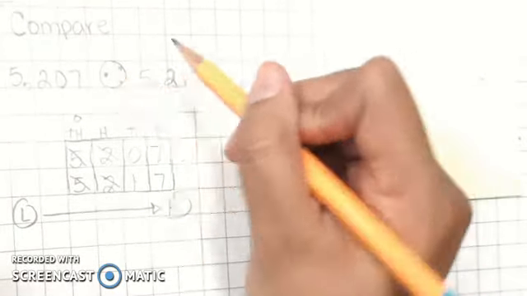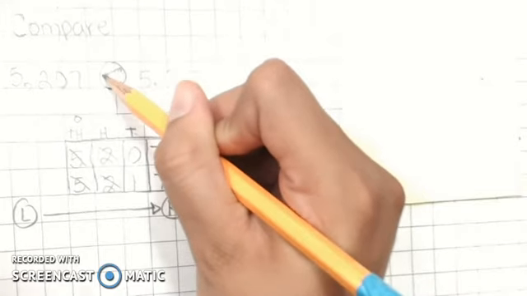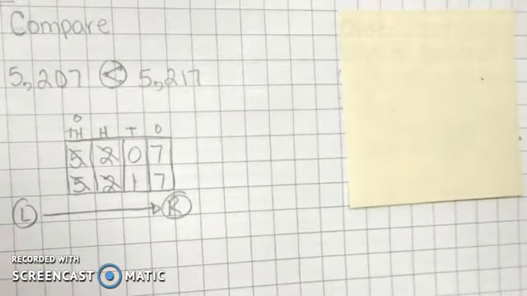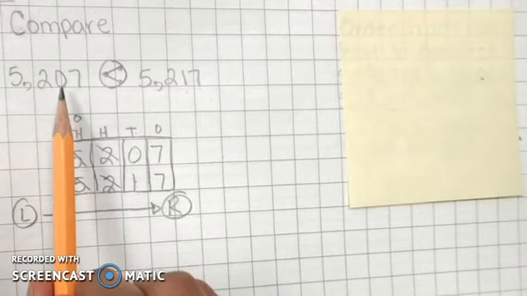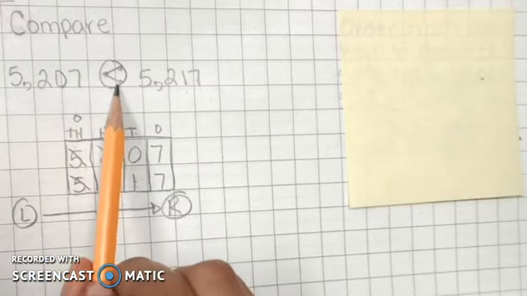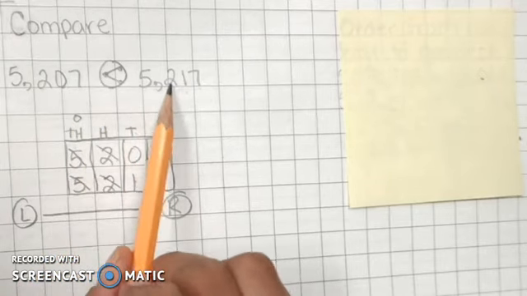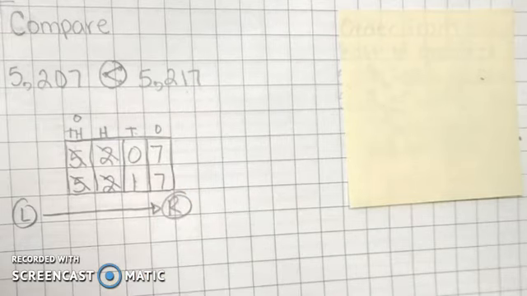This side I'll give 1 point. And then I'm going to connect my points. And then I can read my equation. 5,207 is less than 5,217. And that's how you can compare digits.